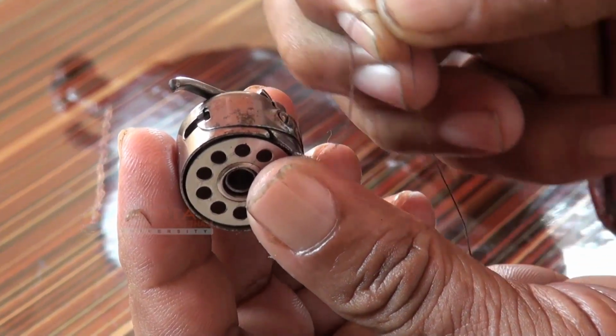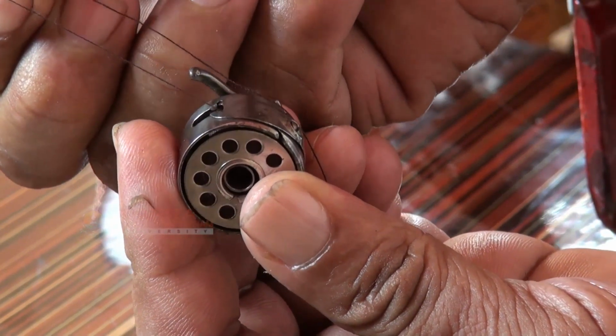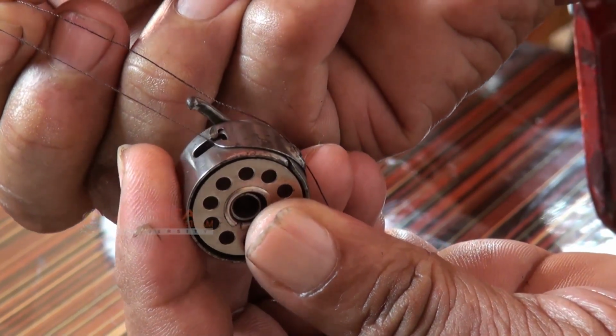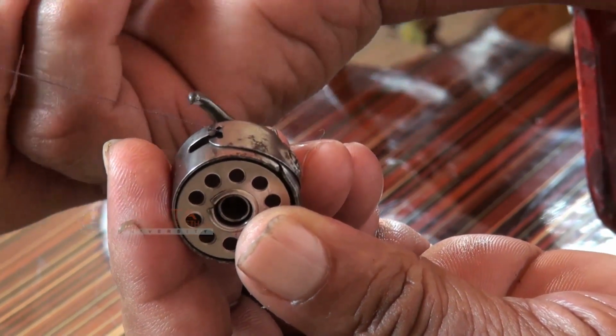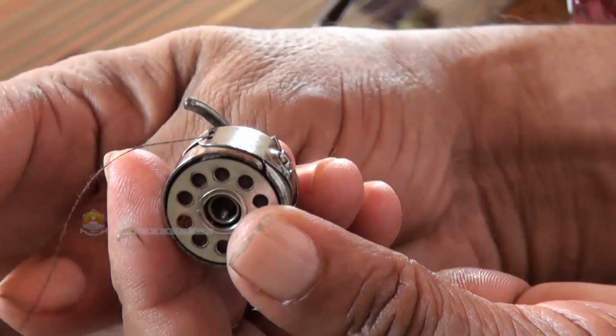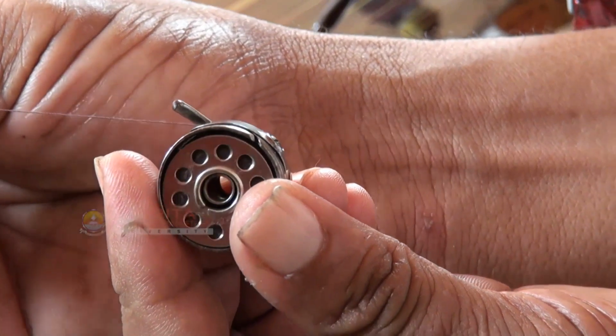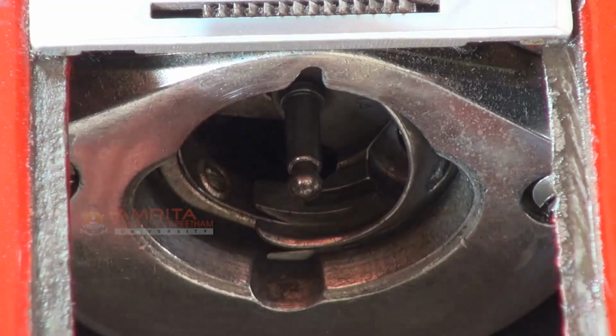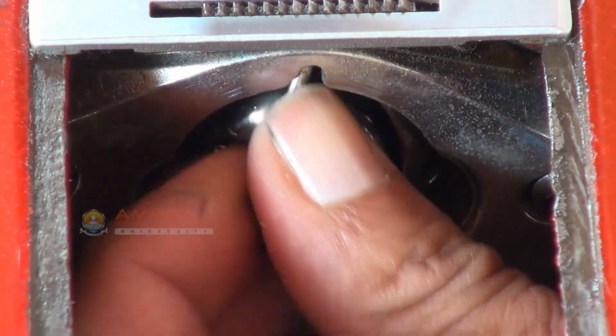We will place the thread in the correct slot as shown. Make sure that the under thread is drawn out. Now place the bobbin case in the correct position.